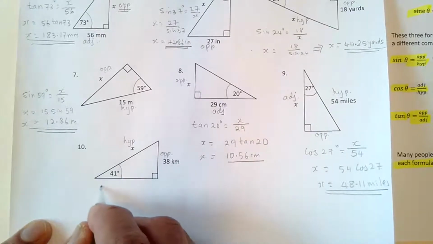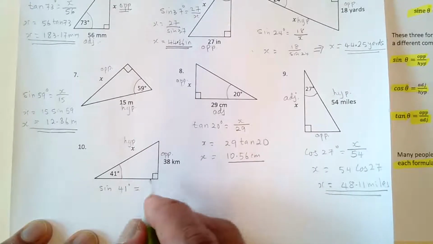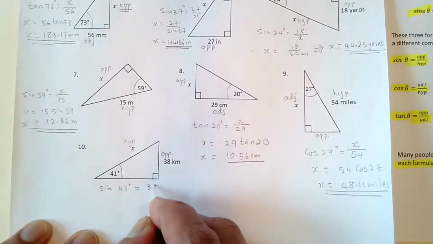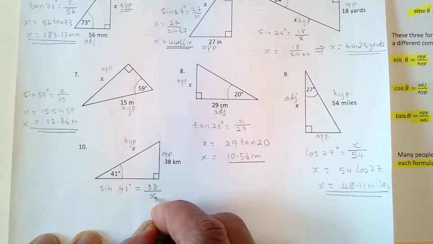So we have sine 41 degrees is equal to the opposite, which is 38, over the hypotenuse x.